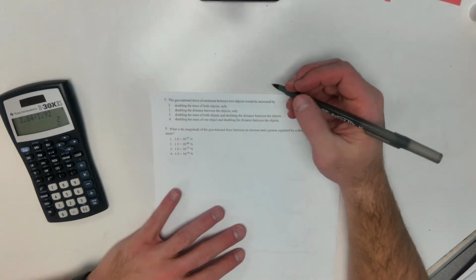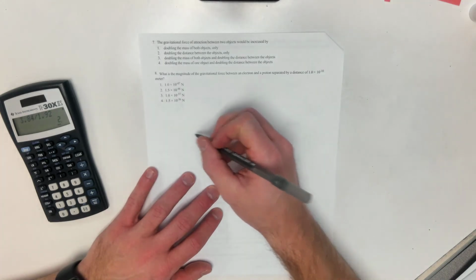Question 7, I'm going to write out over here. So you had choice 1, because we're going to do the same thing, m1, m2 over r squared. Choice 2, m1, m2 over r squared. Choice 3.